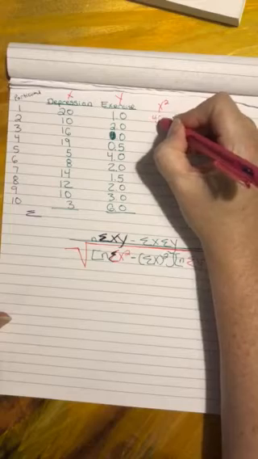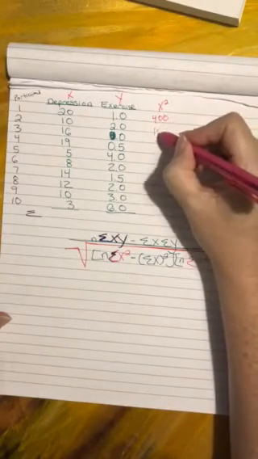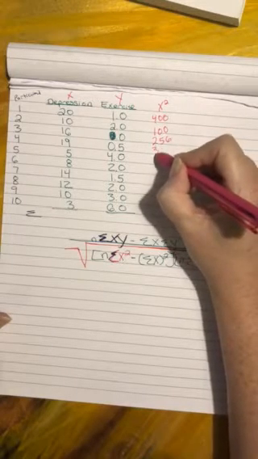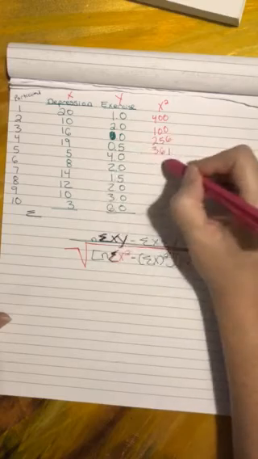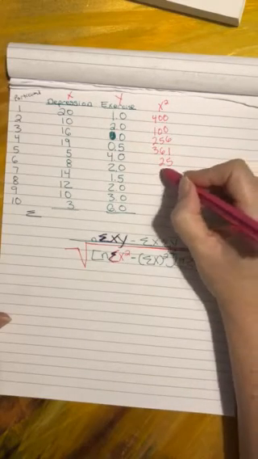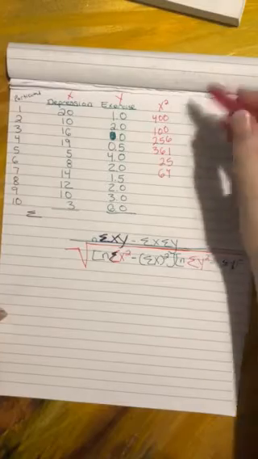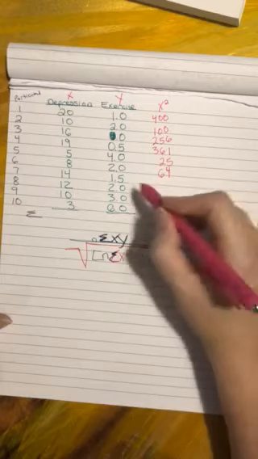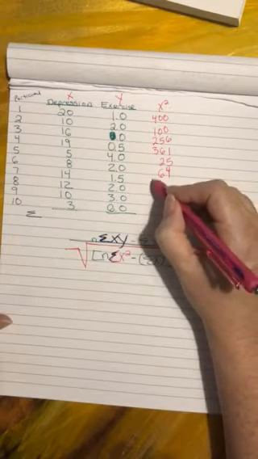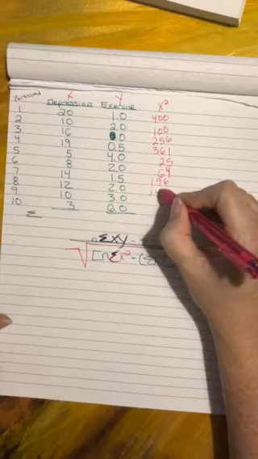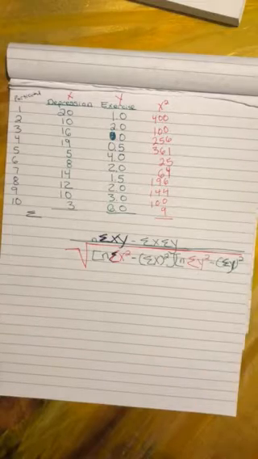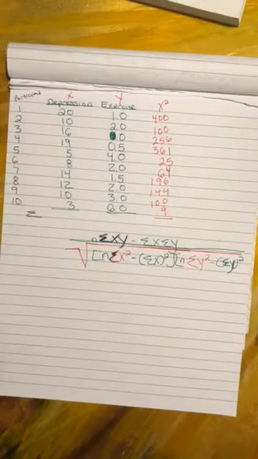So 20 squared is 400, 10 squared is 100, 16 squared is 256, 19 squared is 361, 5 squared is 25, 8 squared is 64. I'm not really writing in a line, but that's okay. 8 squared is 64, 14 squared is 196, 12 squared is 144, 10 squared is 100, and 3 squared is 9. Okay. Yay, we've got that first part done.